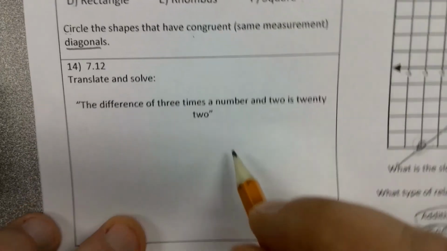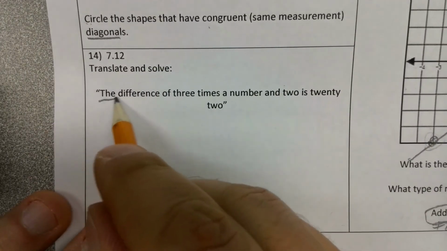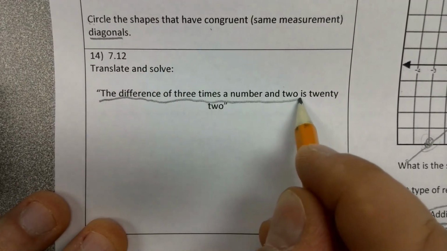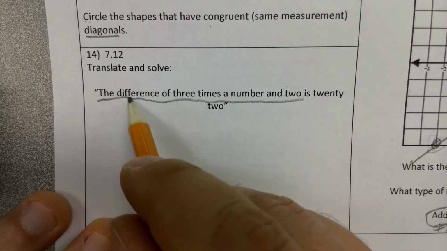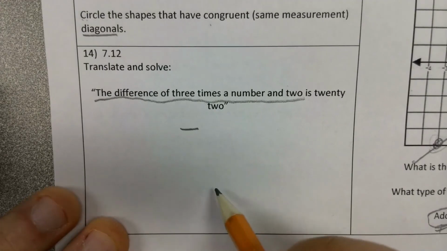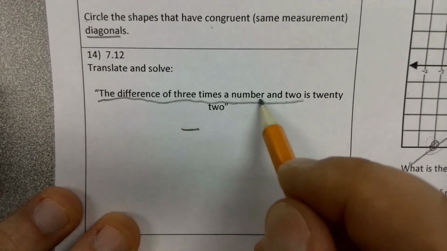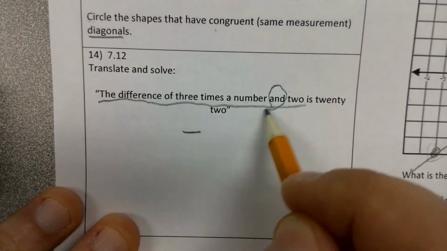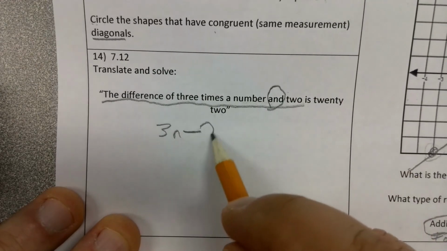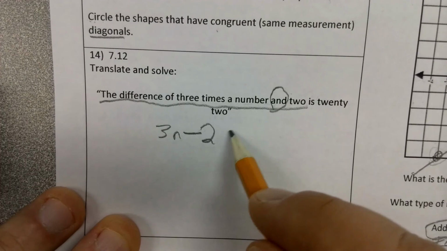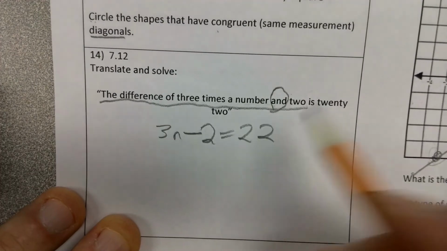All right, finally, this last one. The difference of 3 times a number and 2. I'm going to worry about that first. This is 22 is real easy. Difference of means you're subtracting. The two things you're subtracting are separated by the word and. 3 times a number and 2. Is 22. Boom.